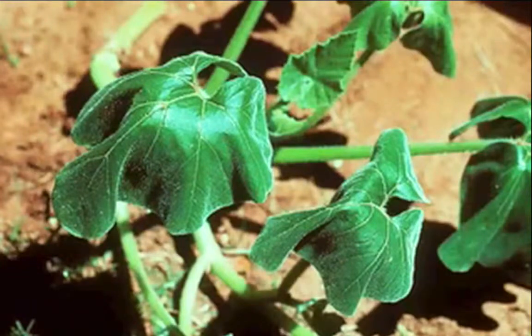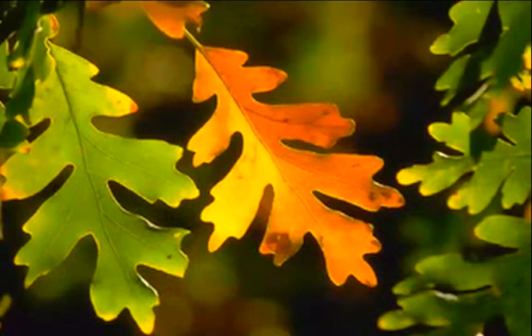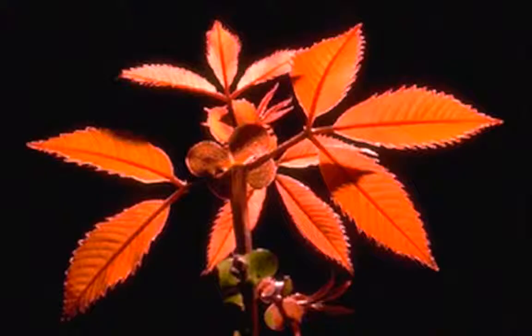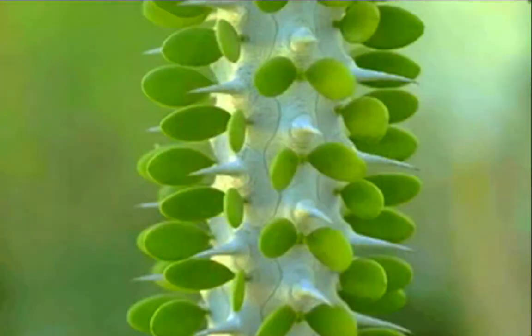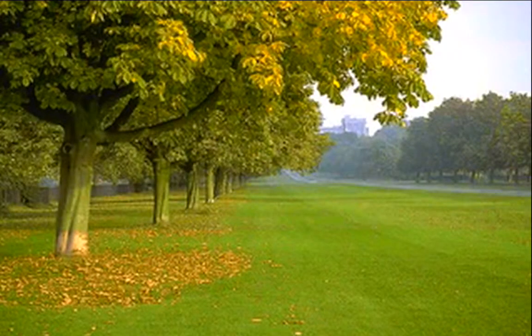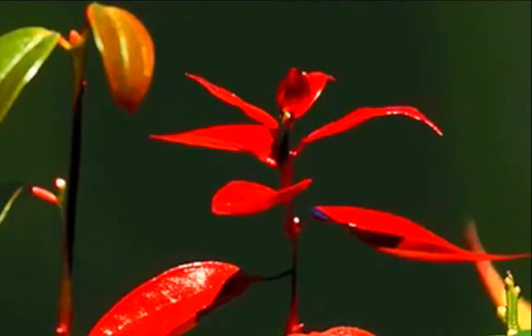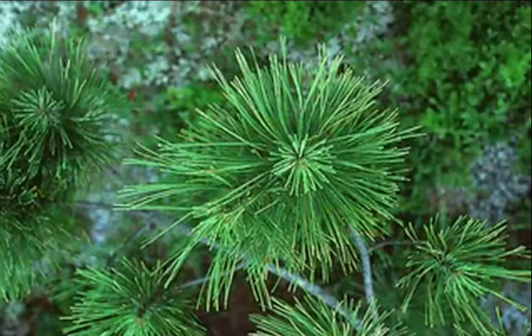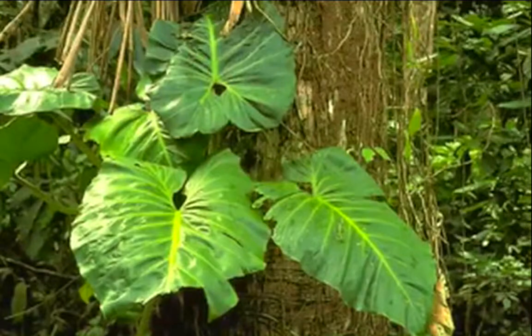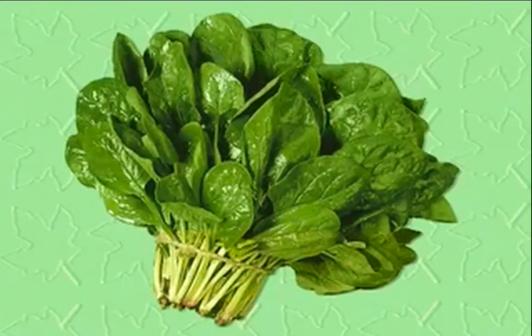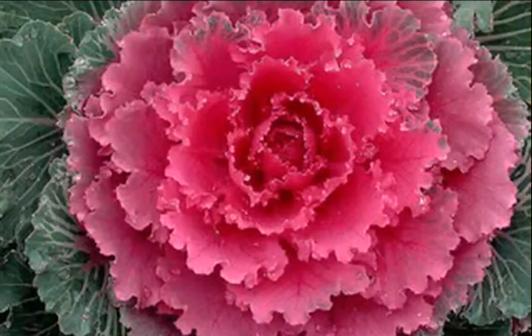Leaves come in all shapes, sizes, and patterns. Each shape and size works perfectly for that plant where it lives. We call this a lawn, but it's really thousands of plants and thousands of leaves together. Some leaves are long and pointed. Some leaves are sharp needles. Other leaves are huge and wide. We even eat many leaves, like lettuce, or spinach, or kale, or cabbage.